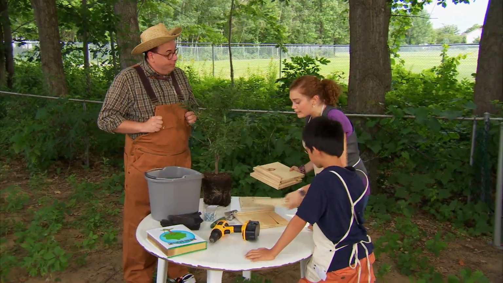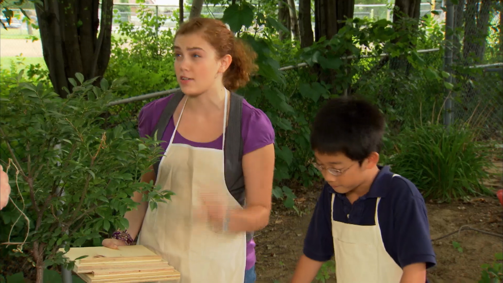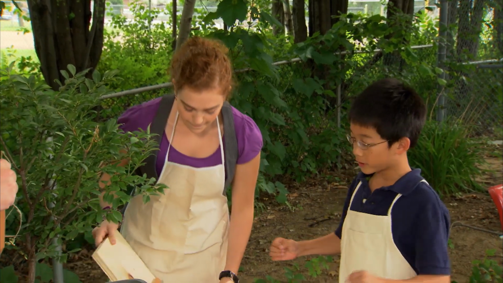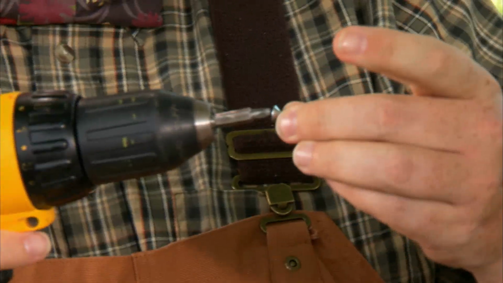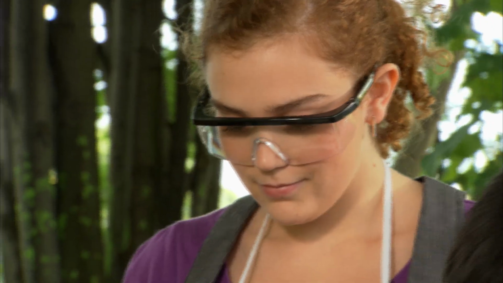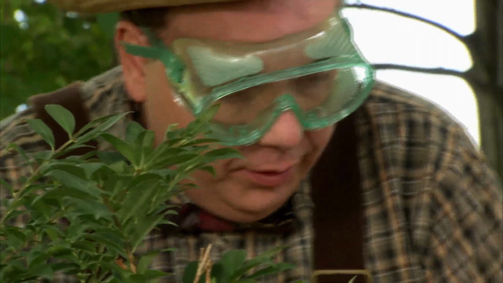And we do this with all the pieces, is that right? Exactly. Now, we're gonna need to screw them together tightly so that we know that they're secure. That way, it'll be really strong. Ready for the first one? Right. Watch your fingers.